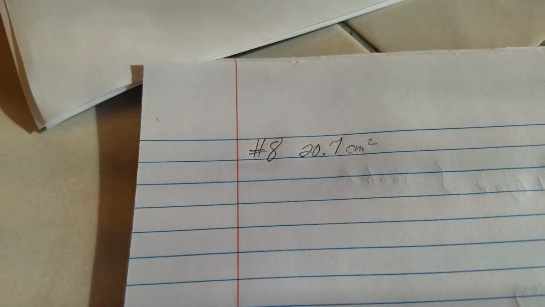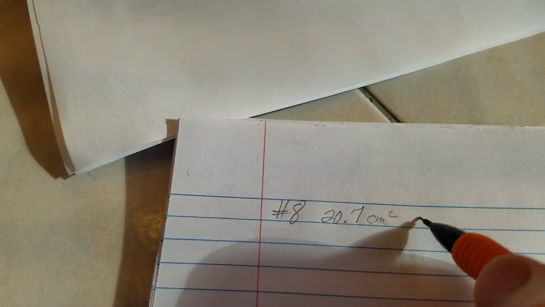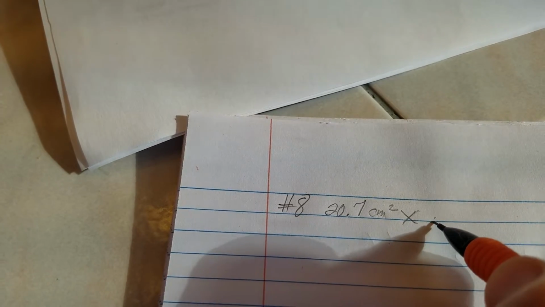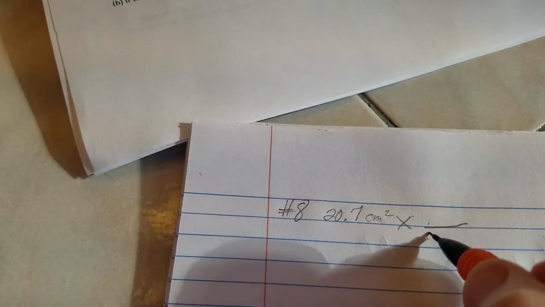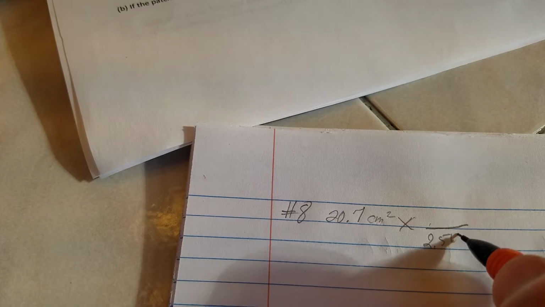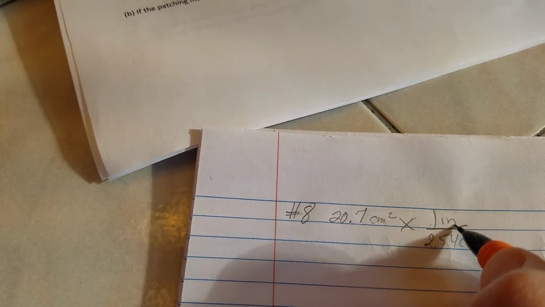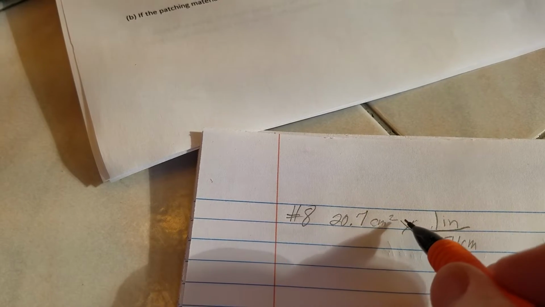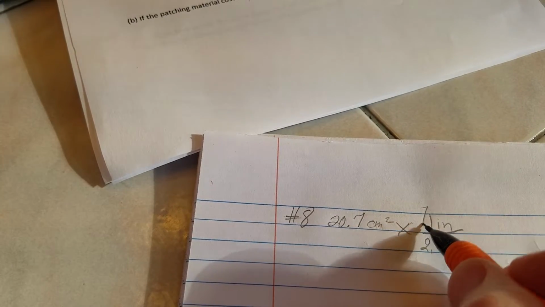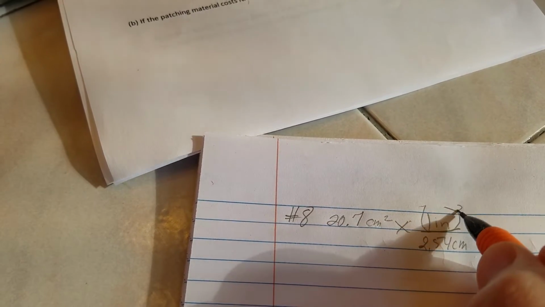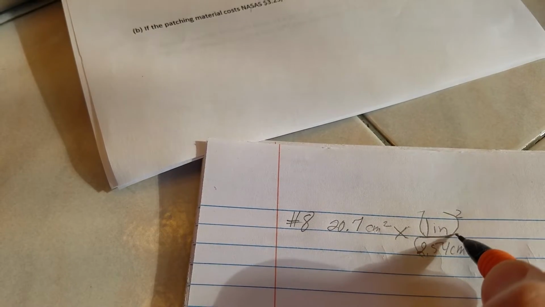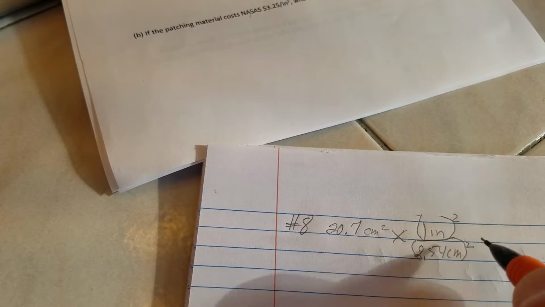So I'm going to take that conversion factor. I'll put my 2.54 centimeters down here to my 1 inch. The problem is that this unit is squared, these are not, so what I need to do is come in here and square both of these values.